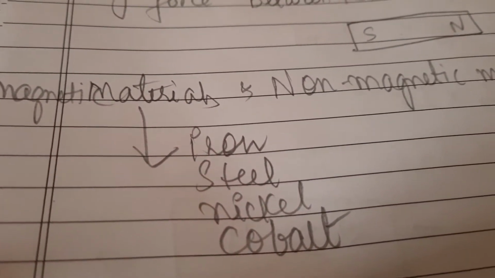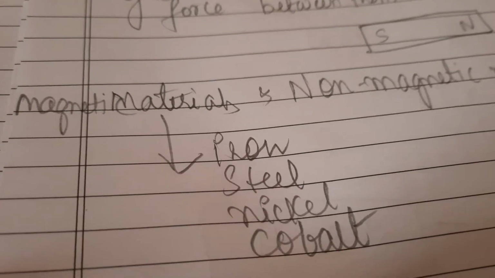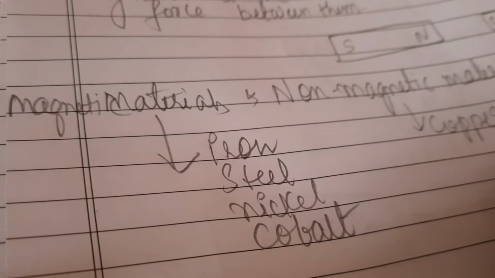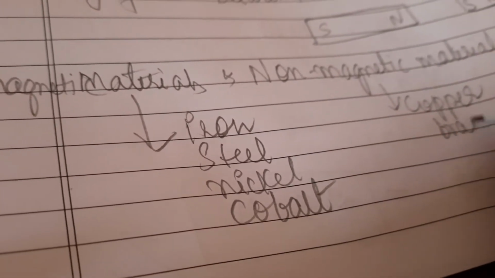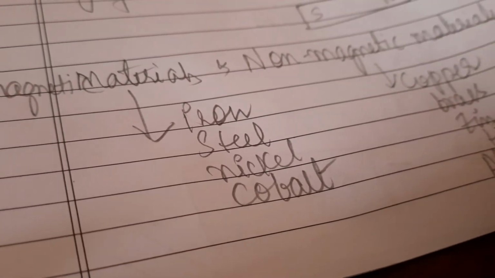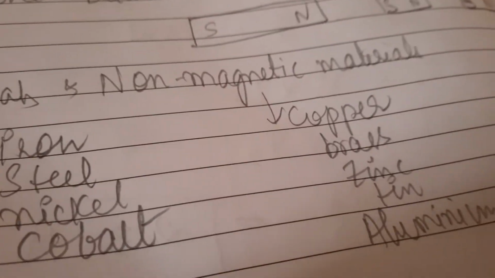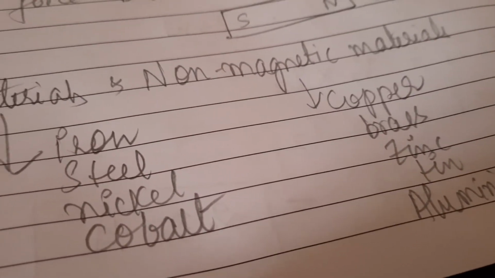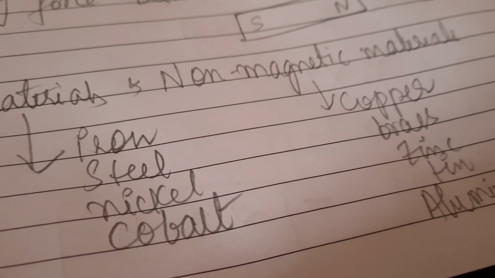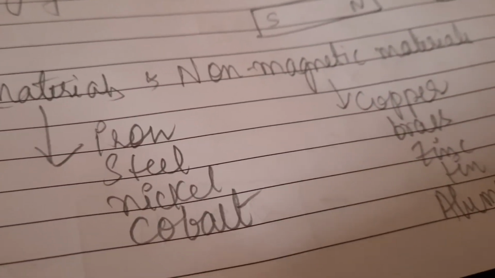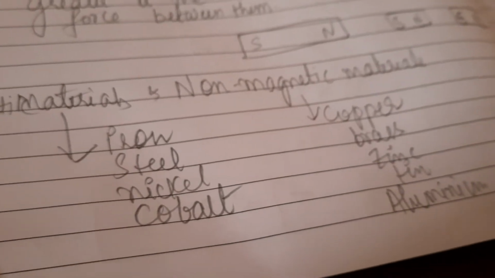Now it is not compulsory that all metals are magnetic materials. For example, if we take copper, brass, zinc, tin, aluminium, they are said to be non-magnetic materials, though they are also metals. We say that metals are good conductors of electricity, all the metals, but among them copper is the best conductor. But we cannot say that all metals are magnetic materials.